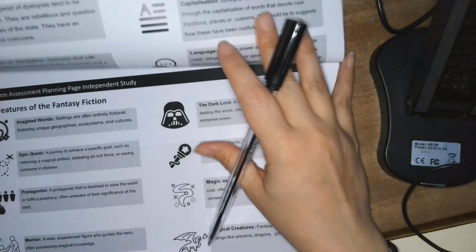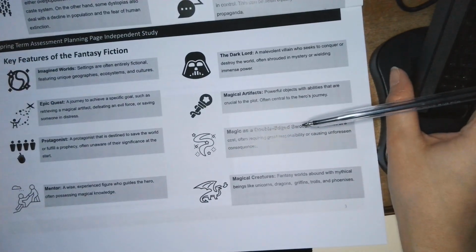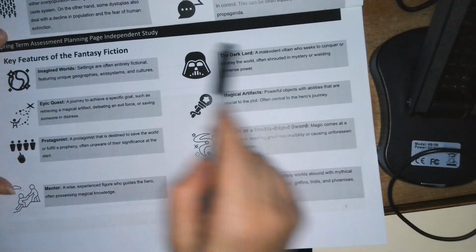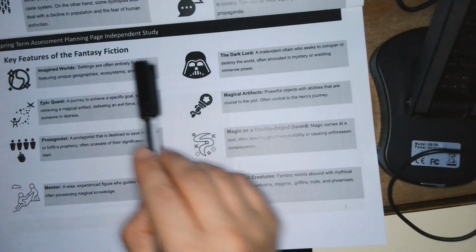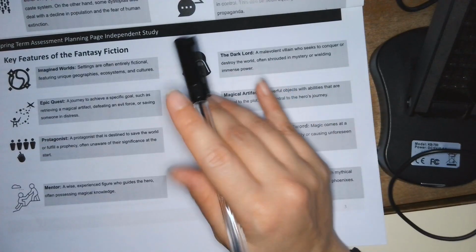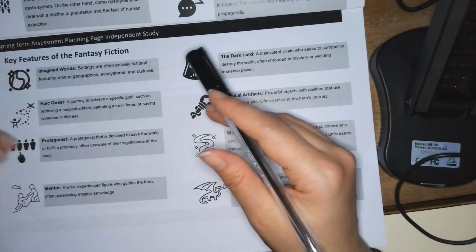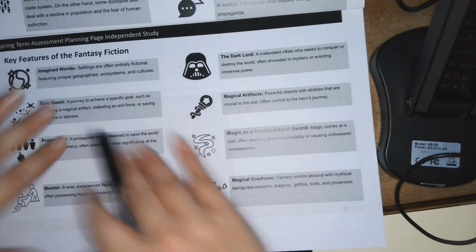When we turn over in your homework booklets, you'll see that you've got a knowledge organizer for key ideas found in fantasy fiction. Your Spring 1 assessment is mainly going to focus on aspects of fantasy, because that's mainly what you've been reading this term. So you'll have some multi-choice questions, and you have to answer in terms of these terms.